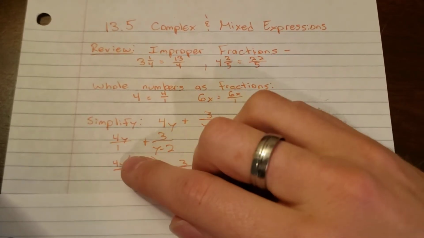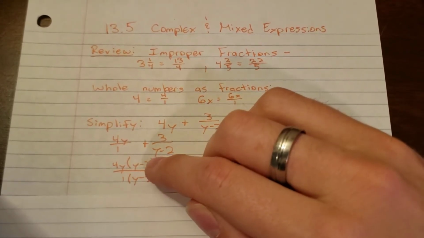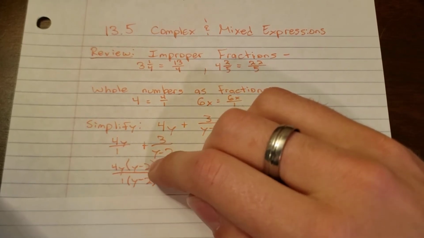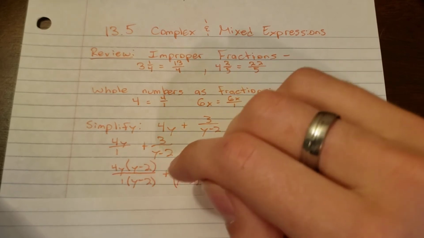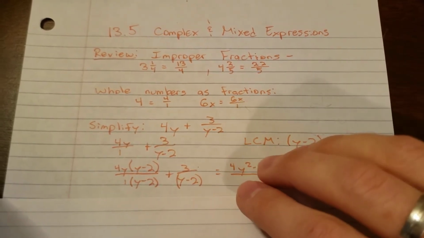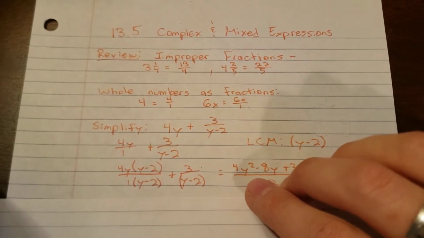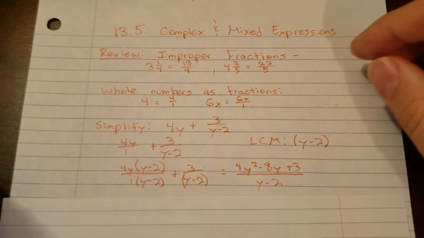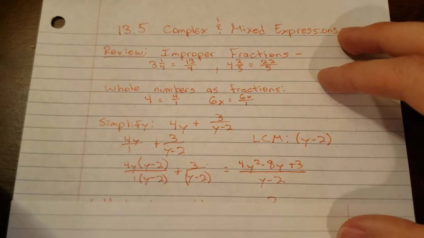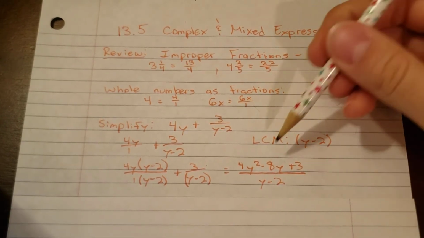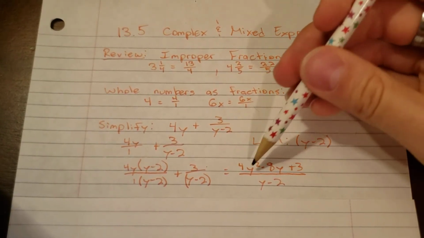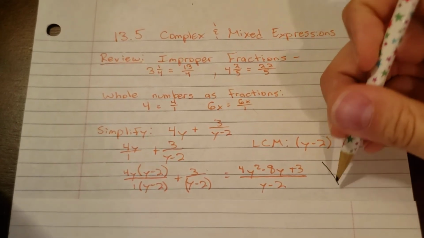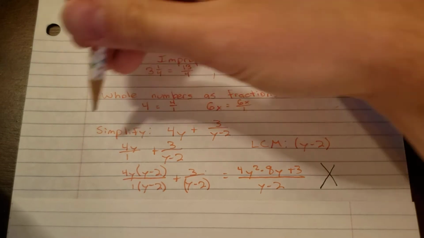If we multiply that out, 4y times y is 4y squared, minus 4y times 2, so 4y squared minus 8y plus 3, because we're adding that all over y minus 2. And now we should factor this to see if we can, or to show that it is simplified.